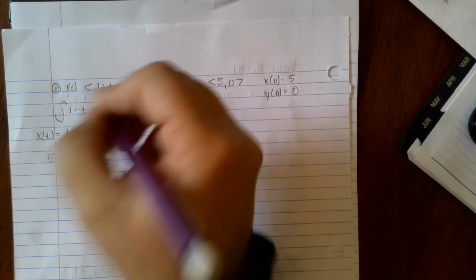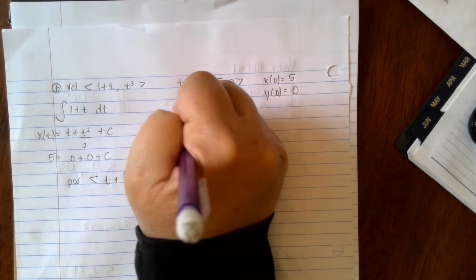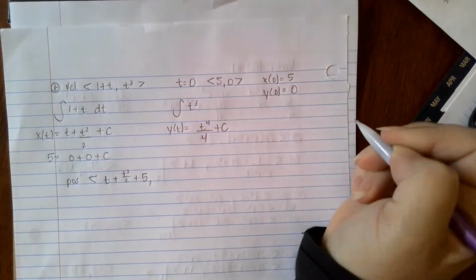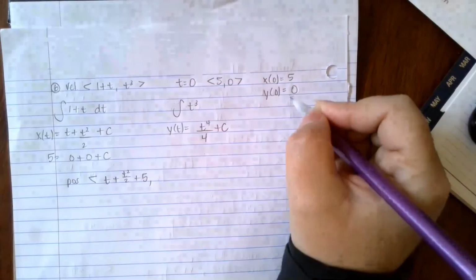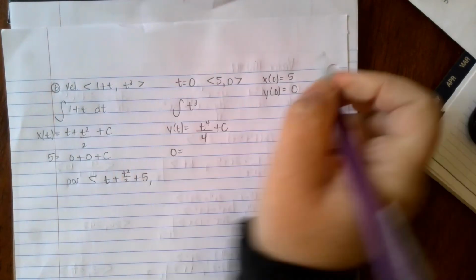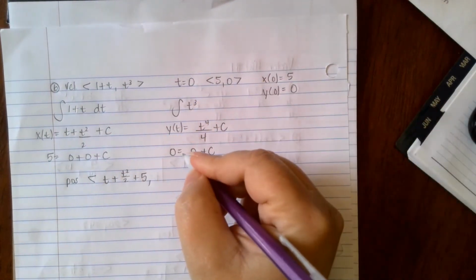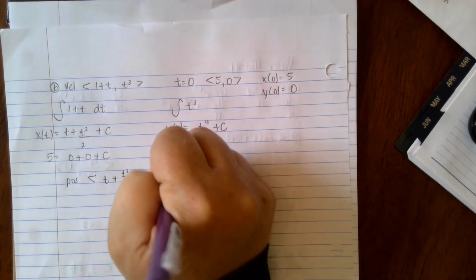Okay? All right, let's integrate the other one. T cubed. Y of t is going to equal t to the 4th over 4 plus c. Well, they said that y of 0 is equal to 0 when t equals 0. So that means that c is just equal to 0 at this point, so my position function there is t to the 4th over 4.